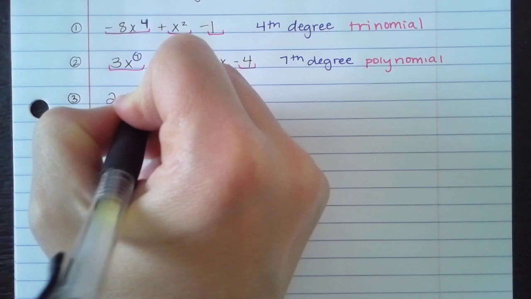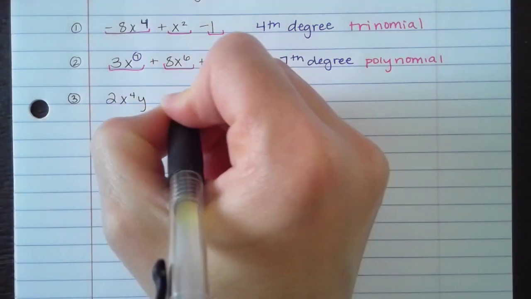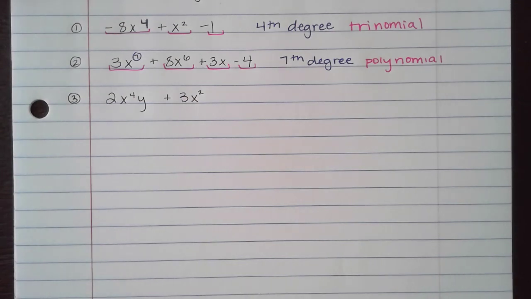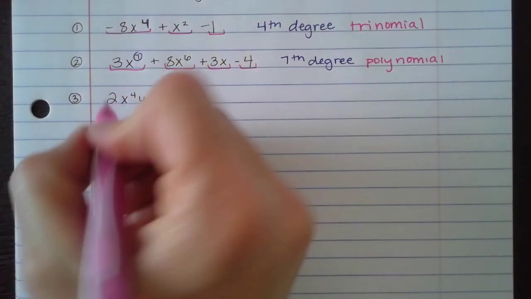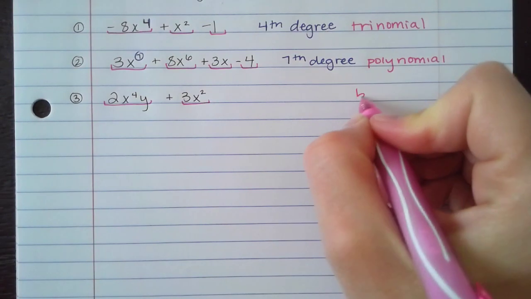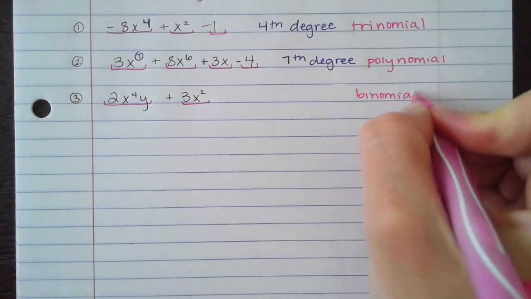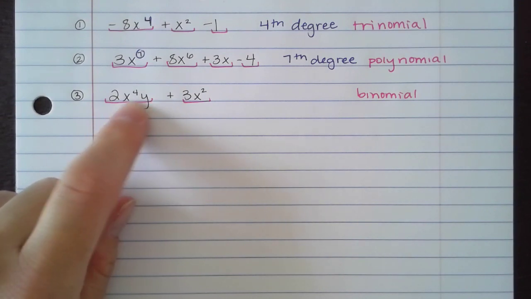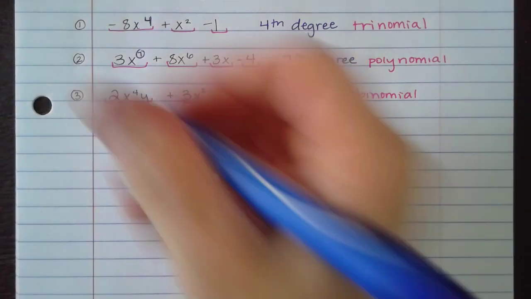2x to the 4th y plus 3x squared. I'm going to tell you right now it's a binomial. But what's going on with those exponents? What happens when you have 2 exponents? There's an invisible 1 right there.